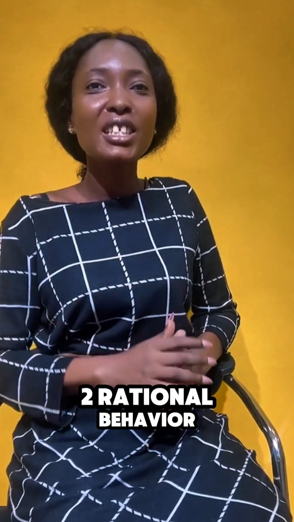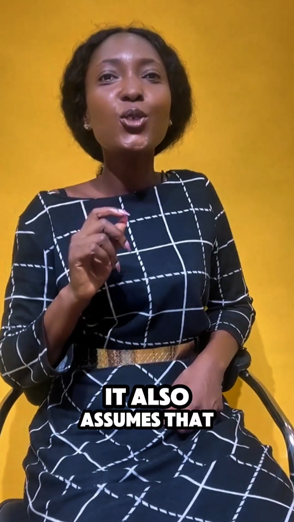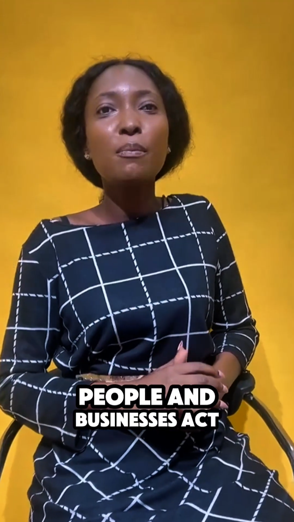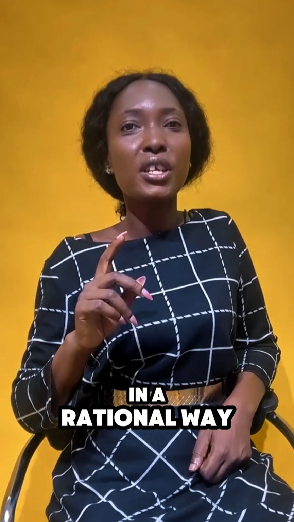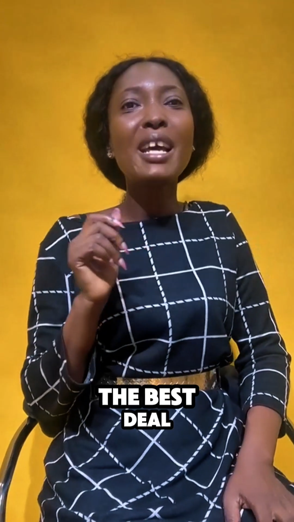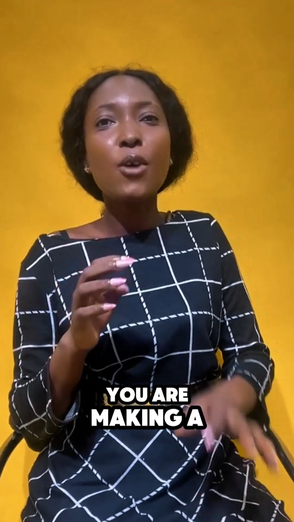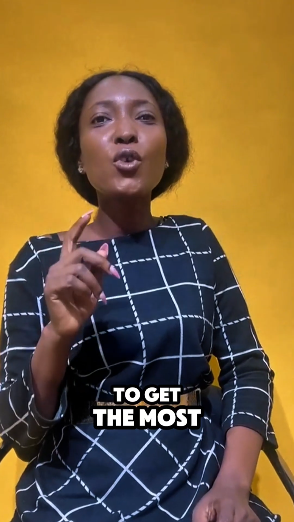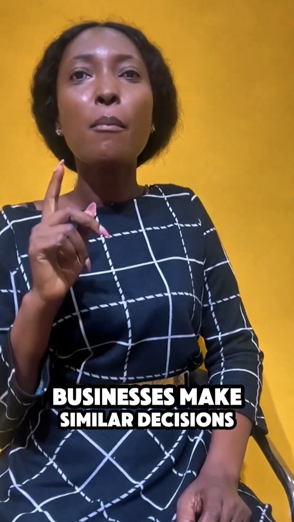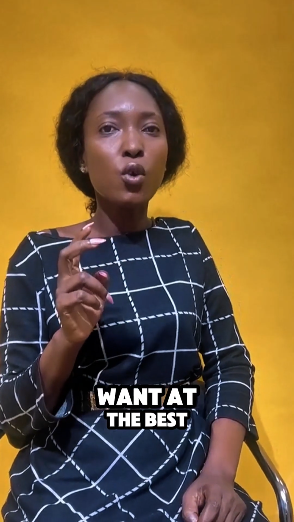Two, rational behavior. It also assumes that people and businesses act in a rational way to maximize their own benefits. For example, when you shop for the best deal, you are making a rational decision to get the most value for your money. Businesses make similar decisions. They aim to maximize profits by offering what customers want at the best price.